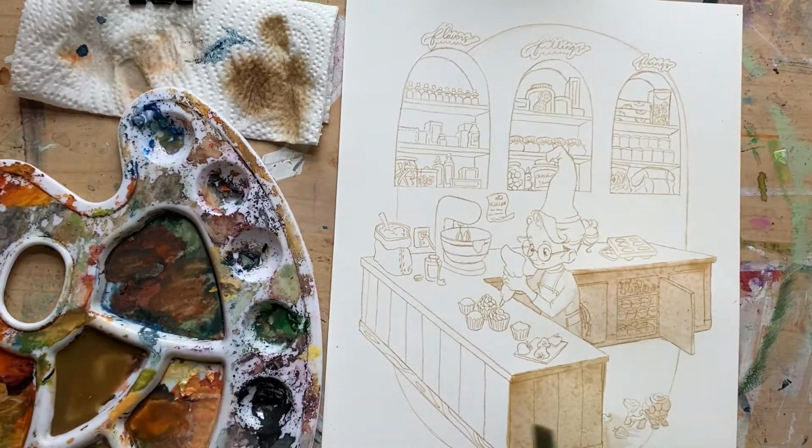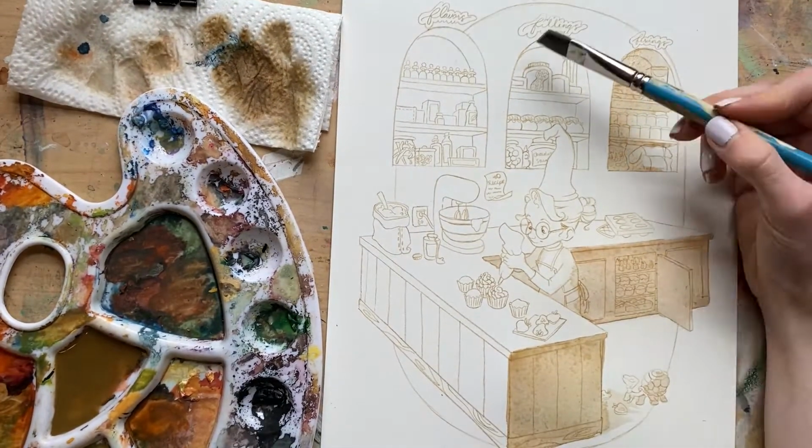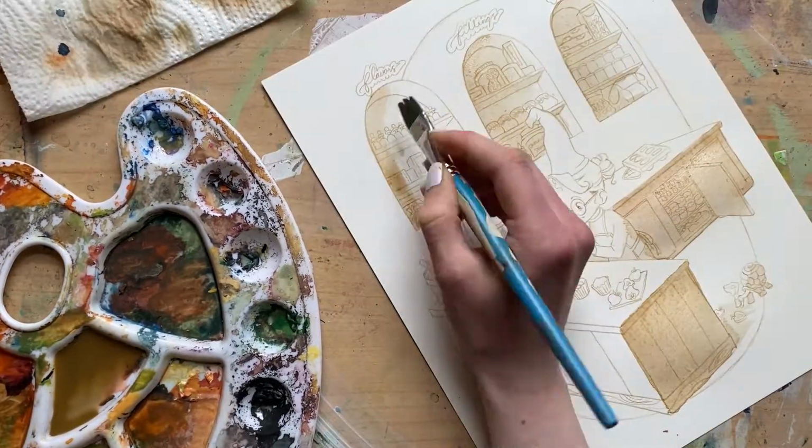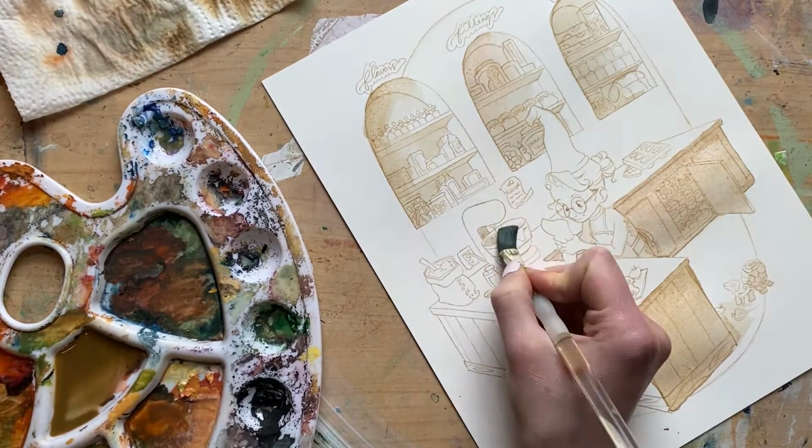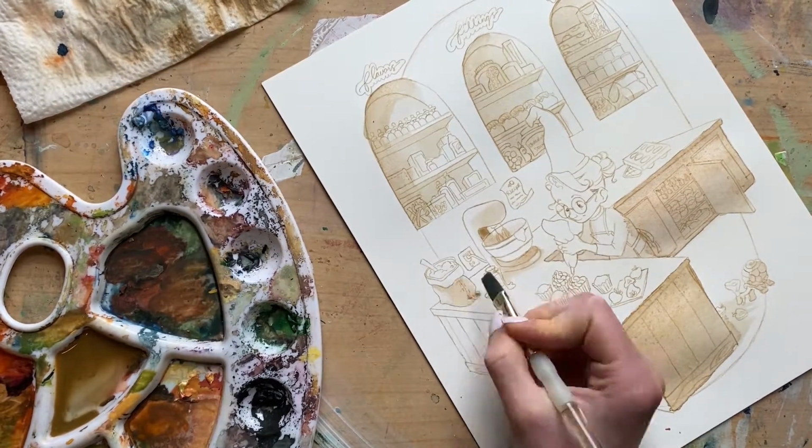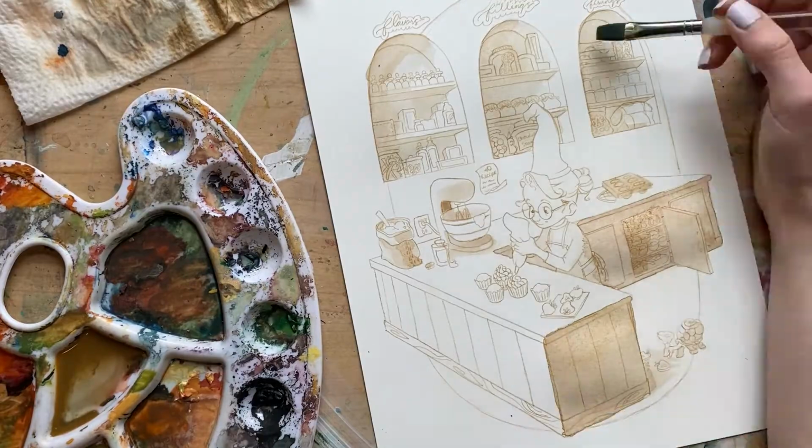I'm super pumped to share my next Tom to Town illustration with you guys, featuring the Cupcaker. I'm also going to be sharing my top 5 tips for creating unique and engaging backgrounds for your illustrations.